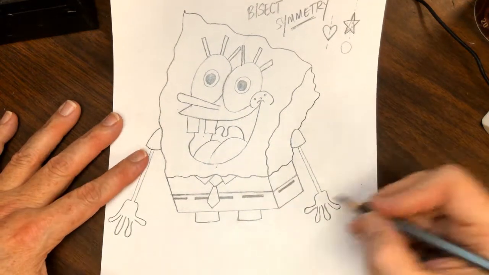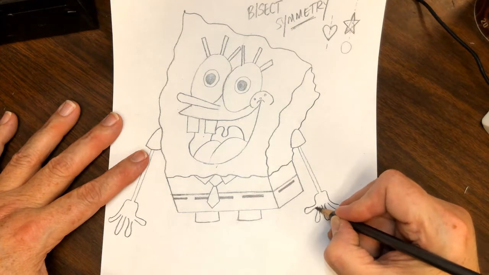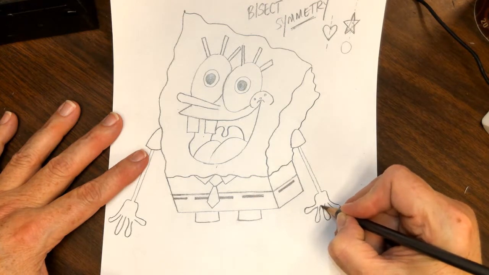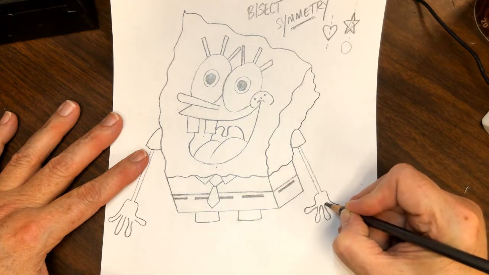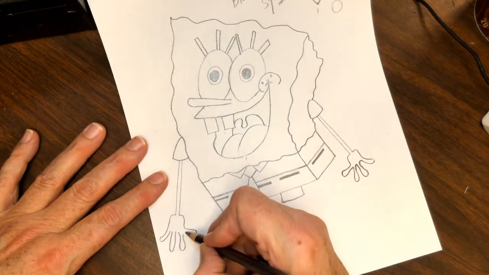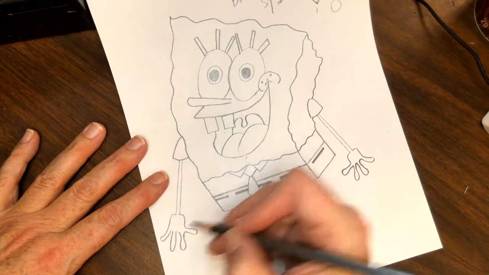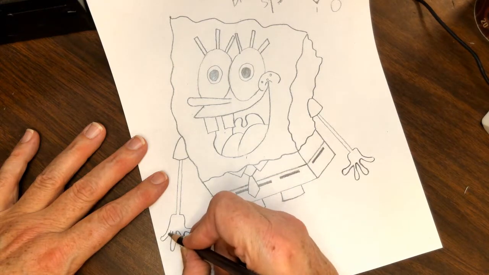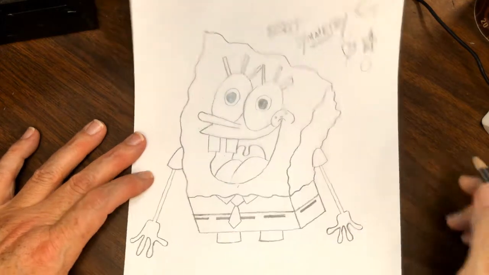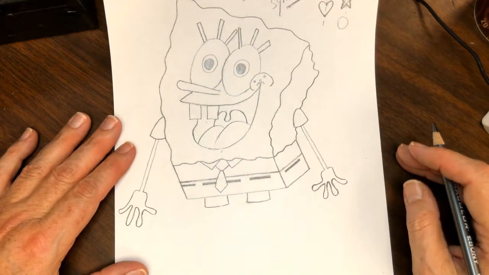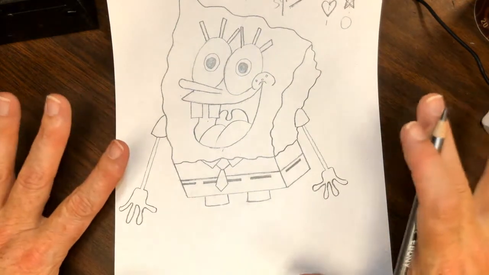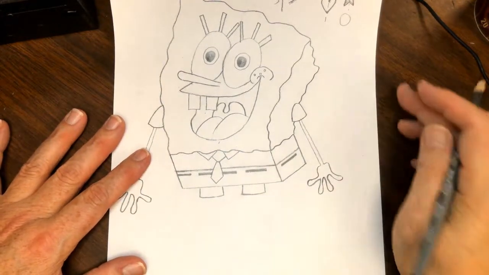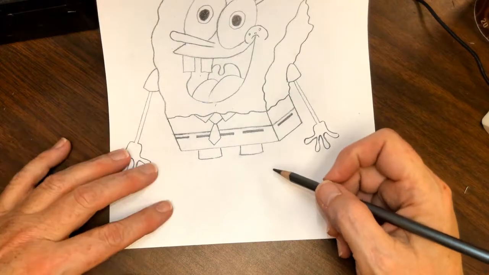Now all we have to do is hook all this together. Let's make that pencil line touch that one. Curve in the middle. Curve in the middle. Go over here. Curve in the middle. Curve in the middle. Curve in the middle. Okay? Happy hands, yeah. Alright? Now let's do his little legs. Skinny little legs.